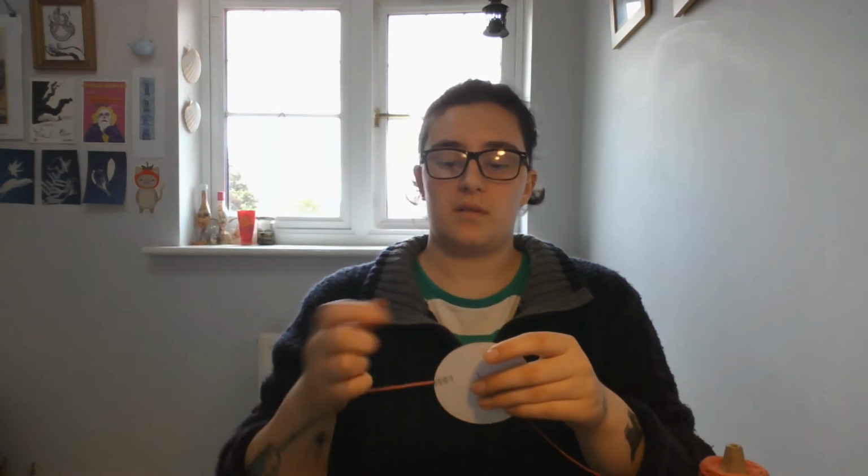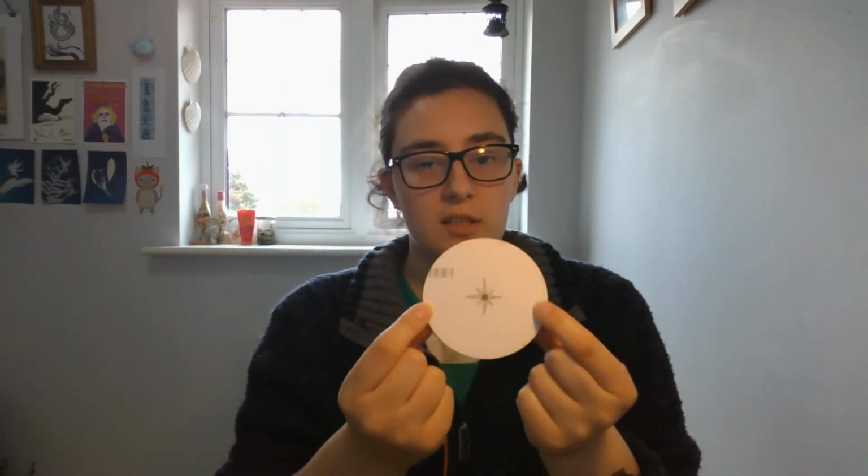Now I need some string. So you want it to be about that long. And with the hole, some people might make it with two holes, one on each side. If you did it that way, you would want two pieces of string, one on one side, one on the other. But Paleolithic people, from what we found, would only have used one hole. So that requires a bit of handling.